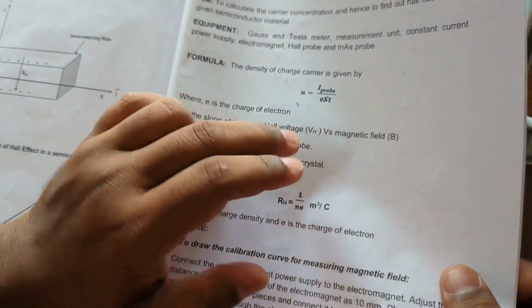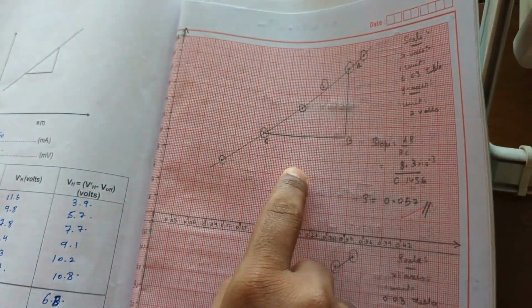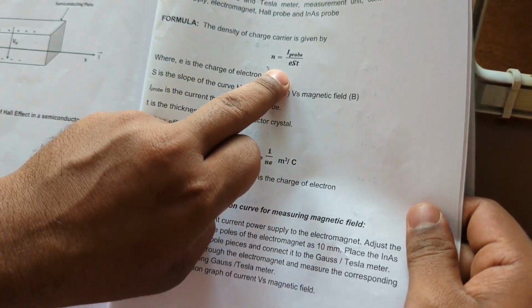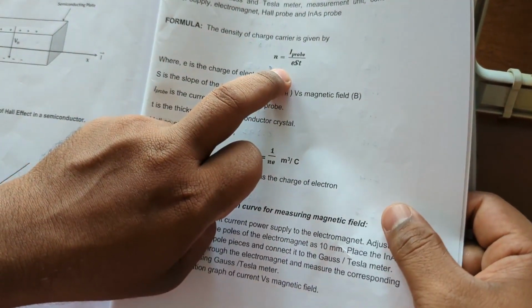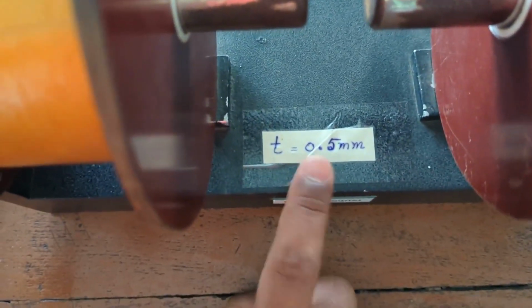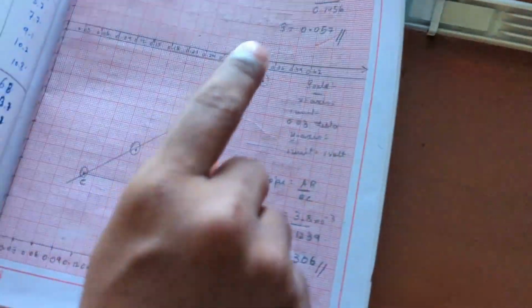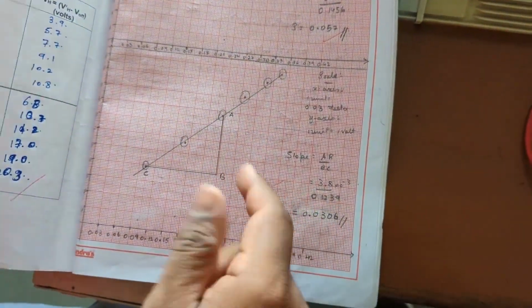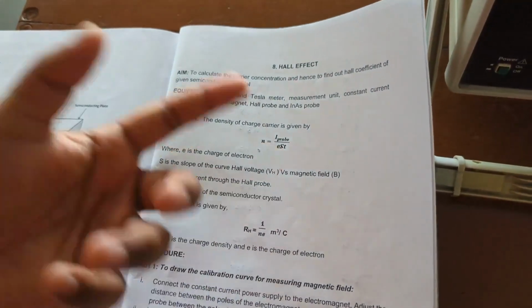You divide it by its slope, then divide it by the charge, that is 1.6 into 10 power minus 19, and then divide it by the thickness. Thickness is written here. For the second case, again probe current divided by whatever slope you get here, divided by e, divided by thickness. Thickness will remain the same.